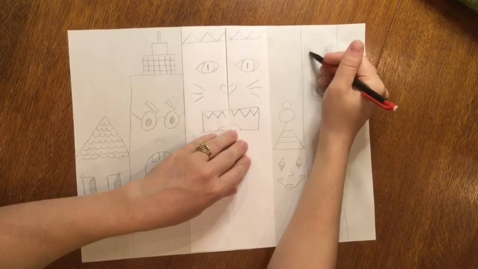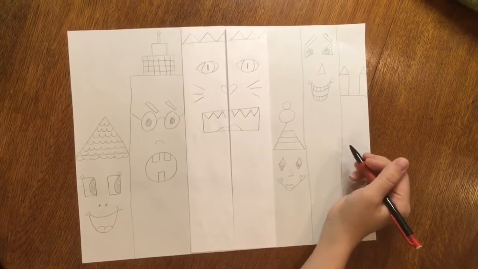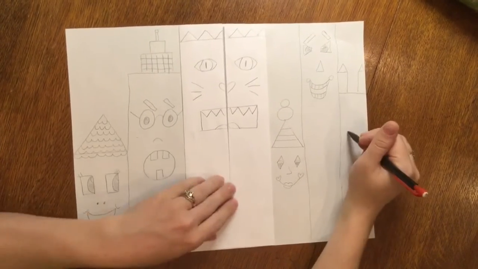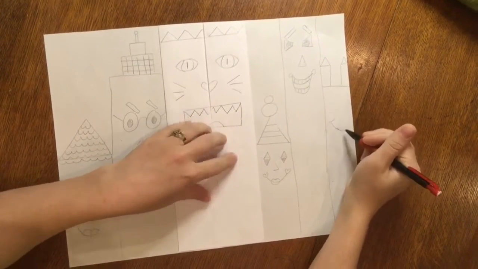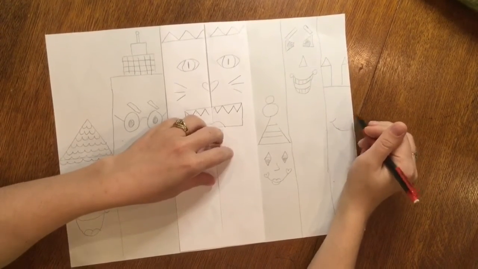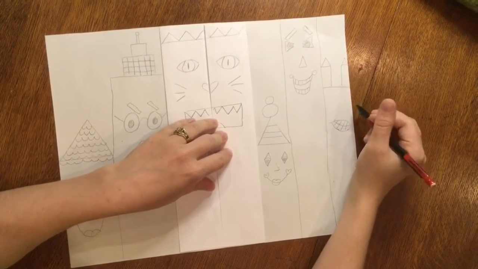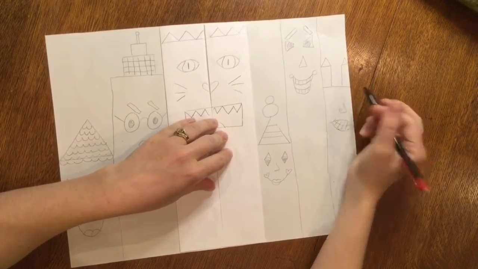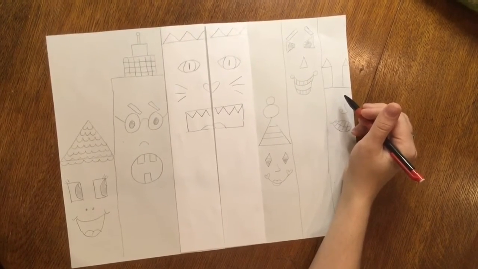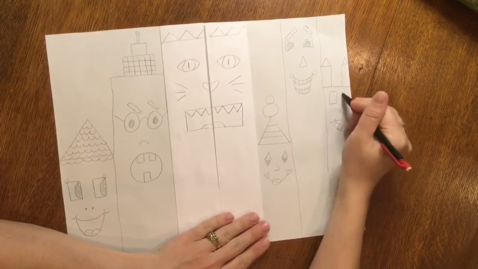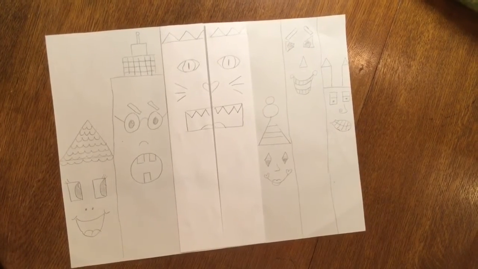I'm trying to make each building unique and special with the different facial expressions that I pick. So you should try that too. Try and come up with your own faces, or change the eyes that you put on each building, or the nose or the mouth. Try and make your buildings look like they have a certain feeling. So what I mean by feeling, are they happy? Are they sad, surprised, scared? Make sure your buildings have those expressions on their face.